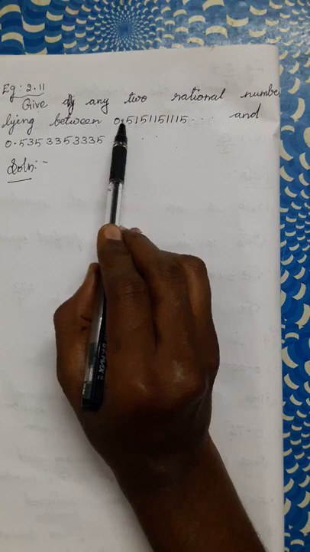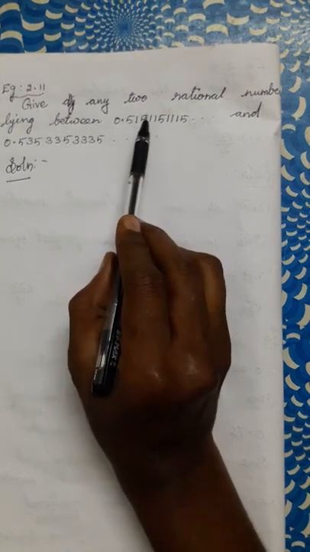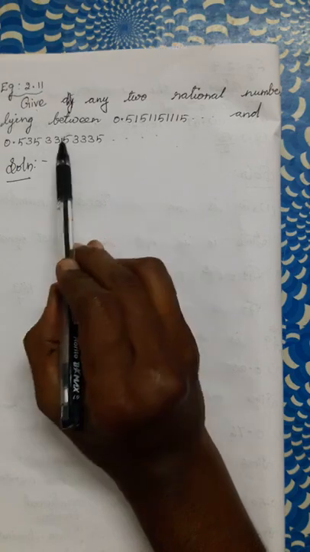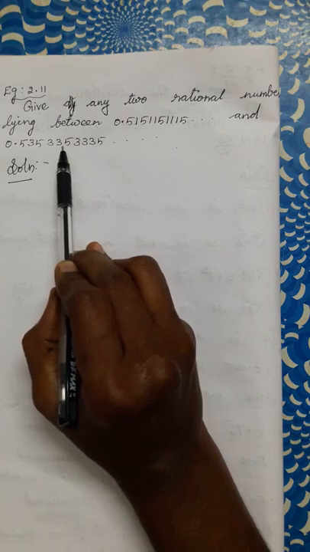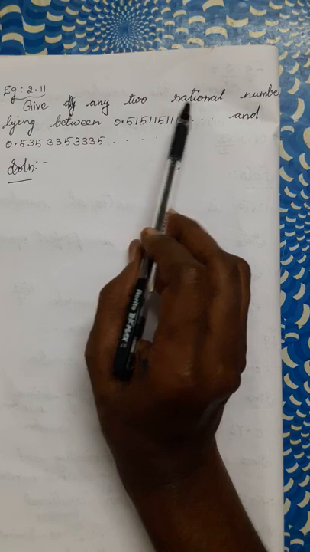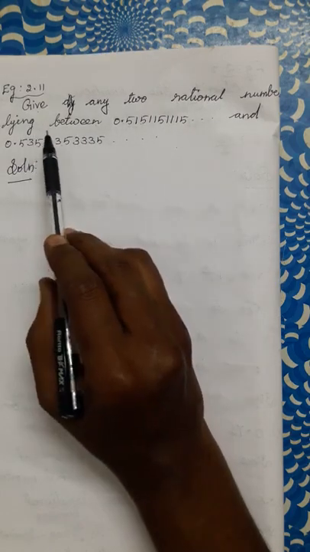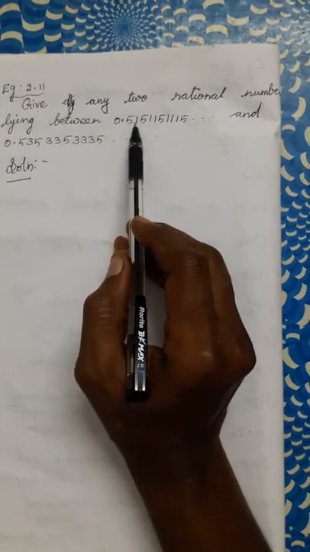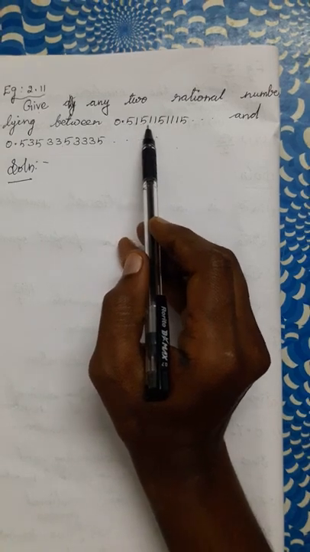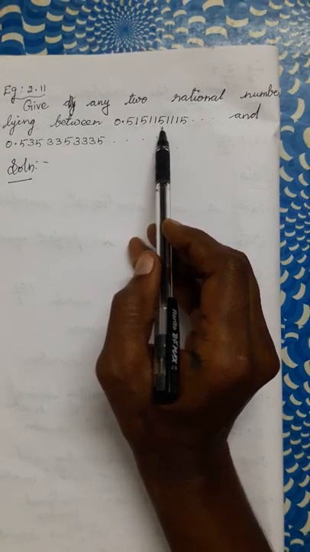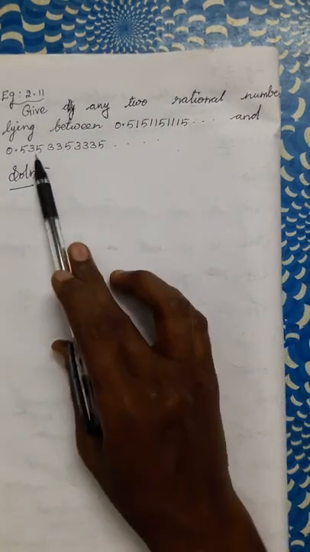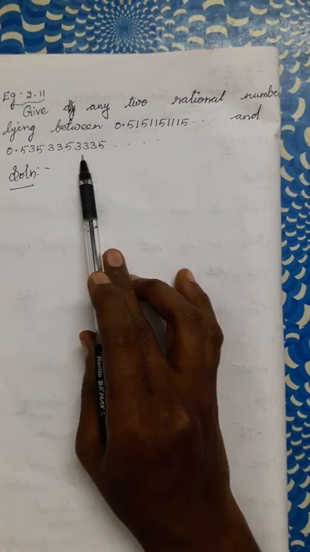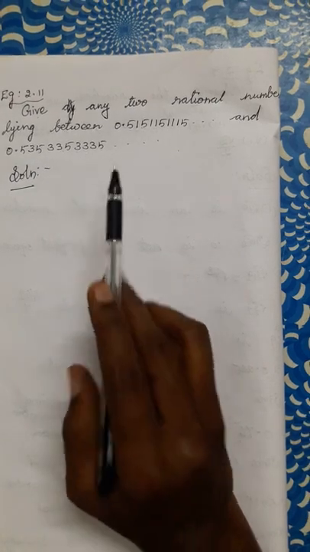Infinitely many rational numbers between two irrational numbers. In between two irrational numbers we have infinitely many rational numbers as well as irrational numbers. We have to find any two rational numbers lying between 0.51, 511, 5115, etc. and 0.53, 533, 5333, etc.